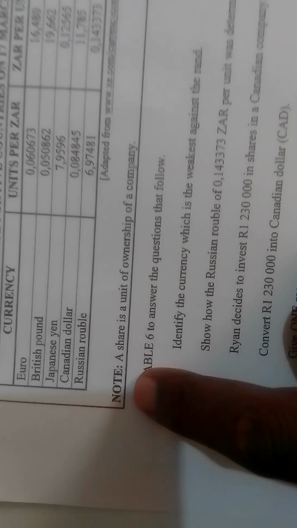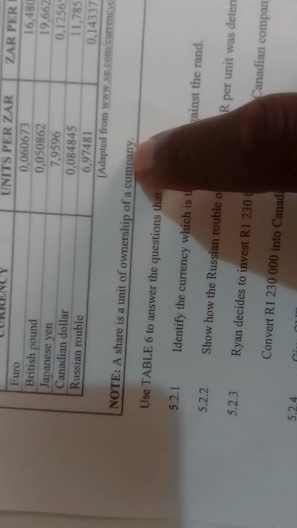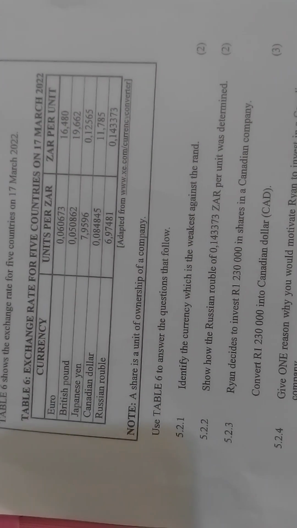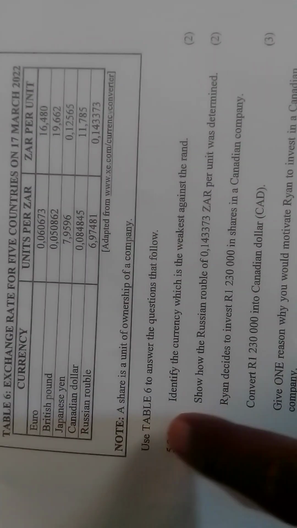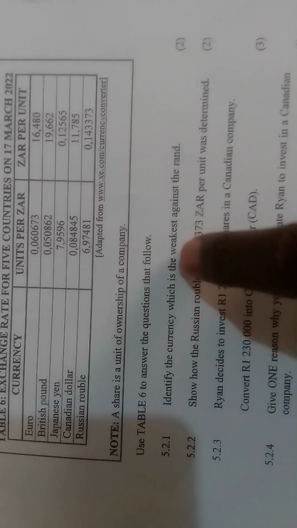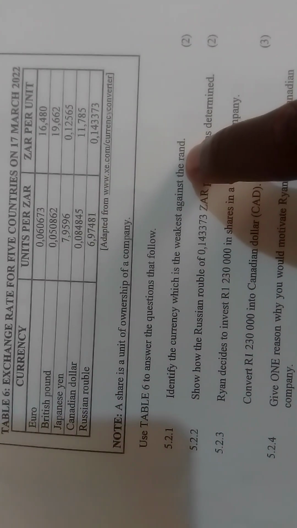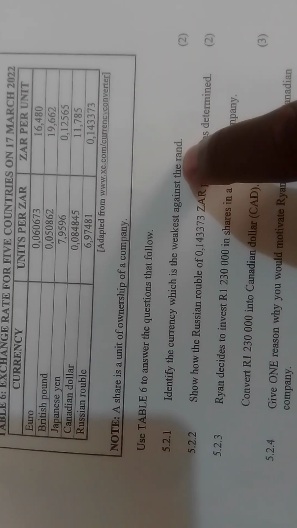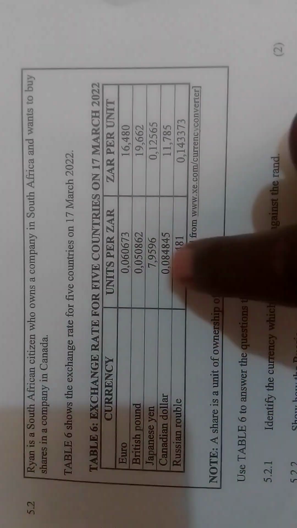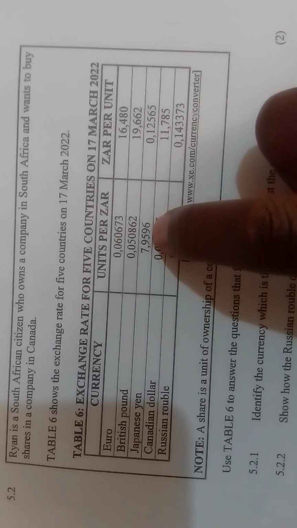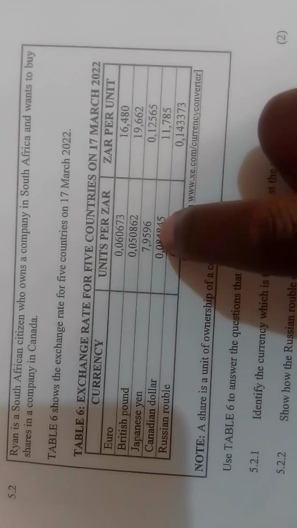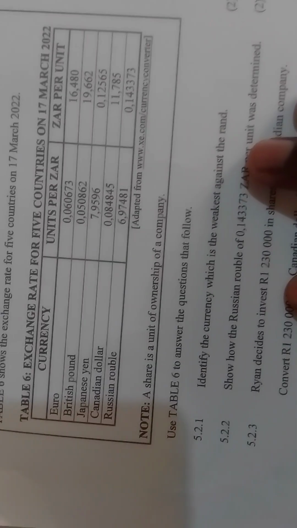Now, note, a share is a unit of ownership of a company. When somebody goes and buys shares to become a part owner of the company, that's the definition. Now, use table 6 to answer the questions that follow. Number 1, identify the currency which is the weakest against the rand. If I come here, the currency which is the weakest against the rand is the Japanese yen. Why? 1 rand can buy 7 rand 95 cents, right? So the Japanese yen is the answer to 5.2.1.